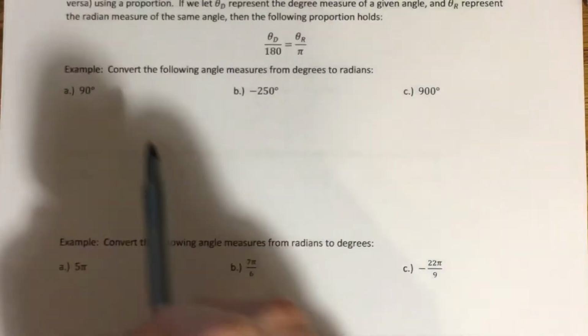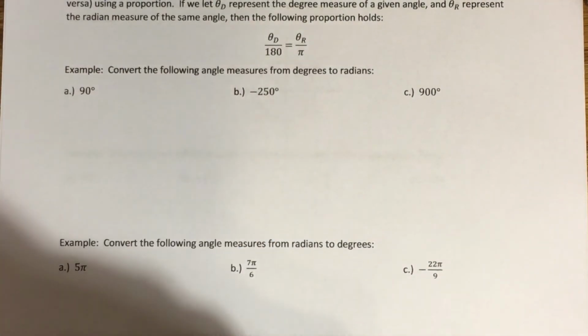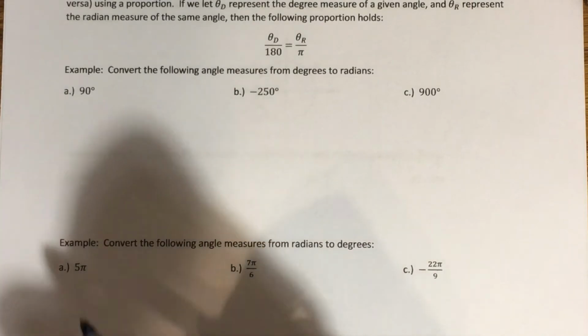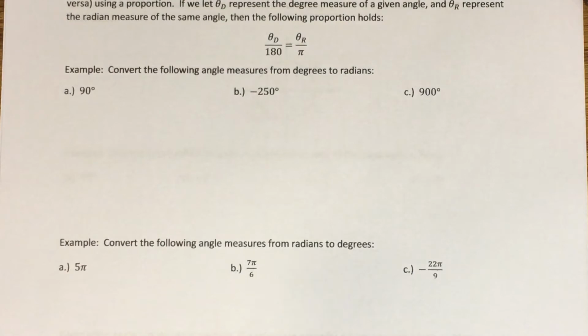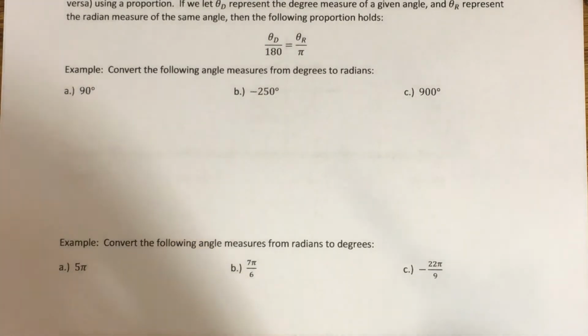I want to convert a 90-degree angle from degrees into radians. Now there's a couple ways you can do this. We don't need to use that proportion because we already know that a 90-degree angle is a quarter of a circle. So you could take 2 pi, which is a full circle in radians, and divide that by 4. That should give us the correct answer.